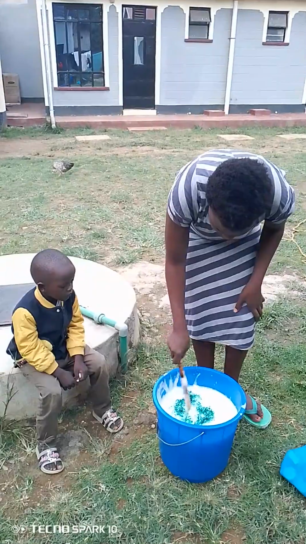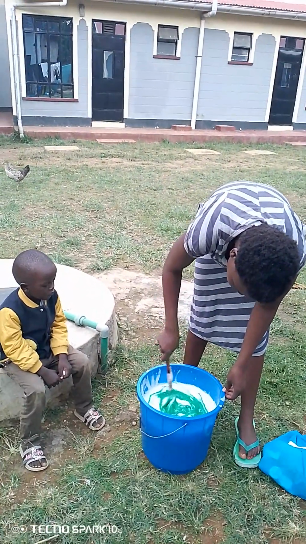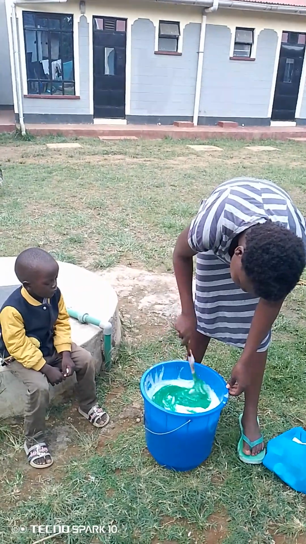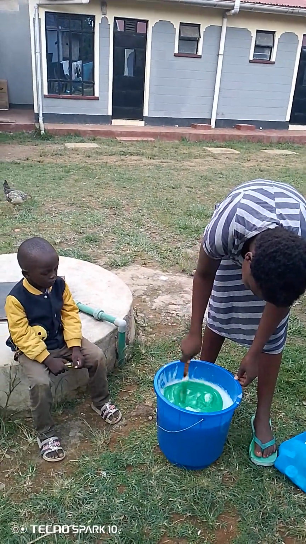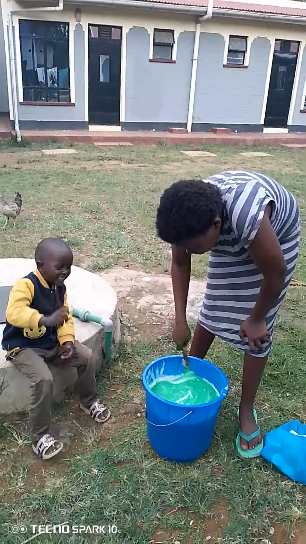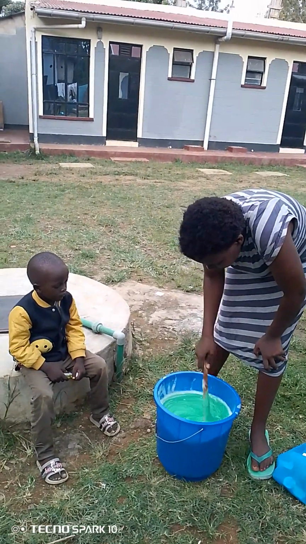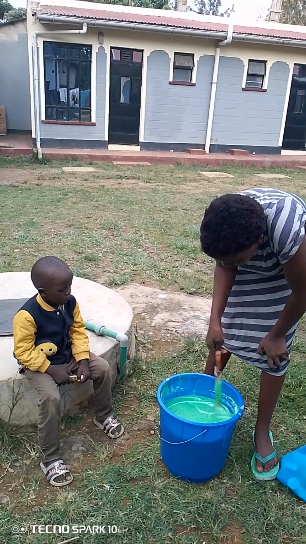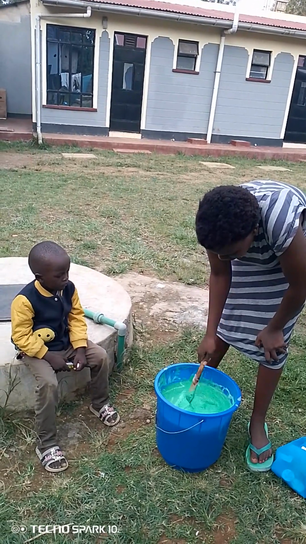That is the second last chemical that we are using. This will give you the color of the soap, your favorite color. Then you mix completely until all your solution is turning color. You can also check on the foam if you want to know if the color has completely changed.